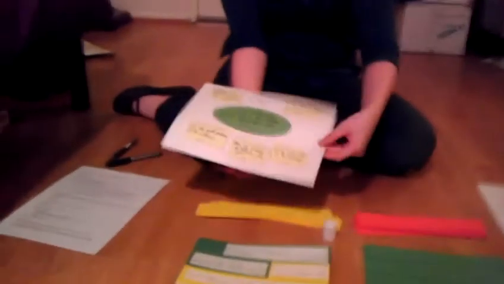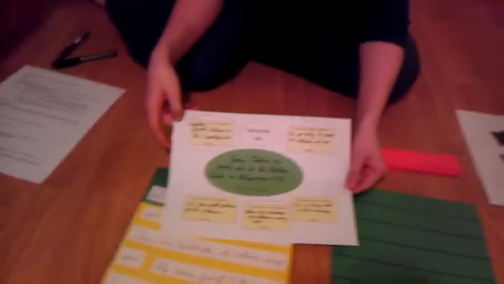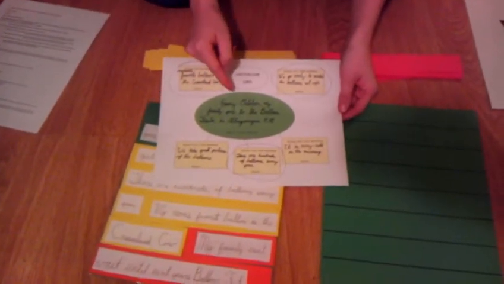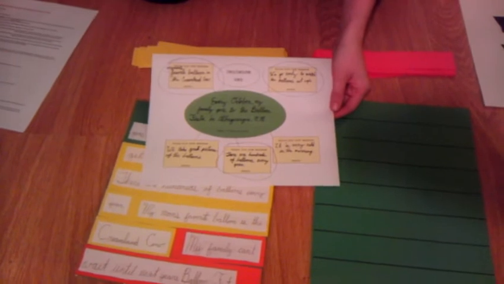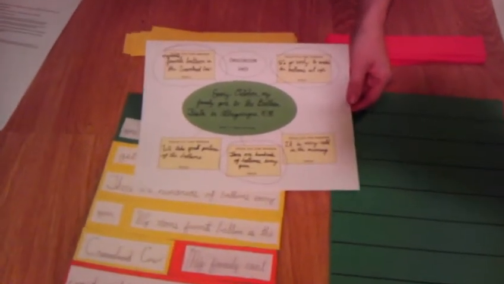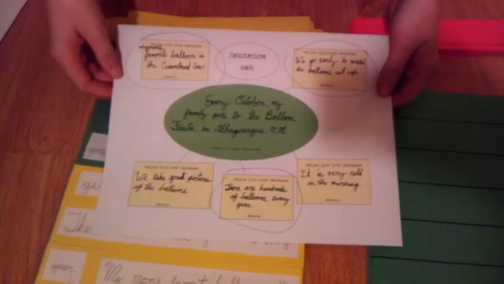So what we would do is in our notebooks we'd probably brainstorm together, and I would give all the students this kind of a brainstorming sentence web. So we talked about how every October my family goes to the Balloon Fiesta in Albuquerque, New Mexico. And so I would talk about, okay, so that's a great topic sentence. That gets the reader interested. It's something new. It's something about yourself. It's very personal. So let's go ahead and write some sentences.